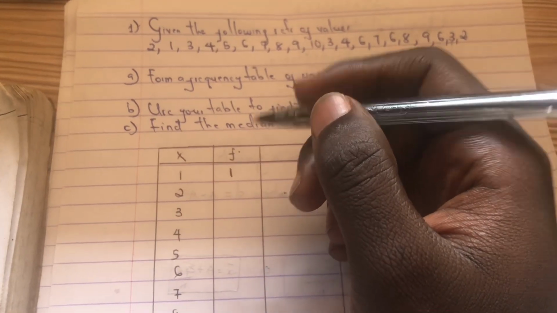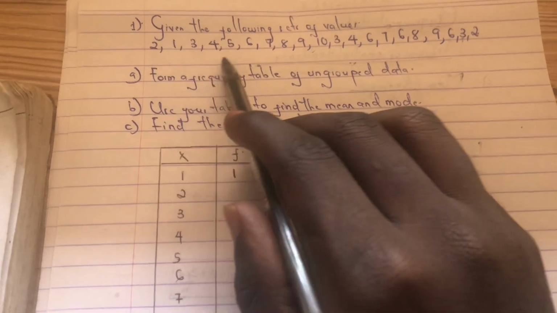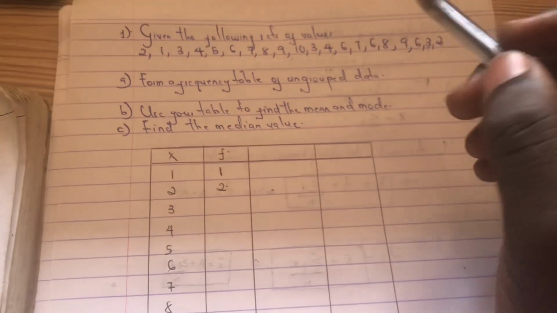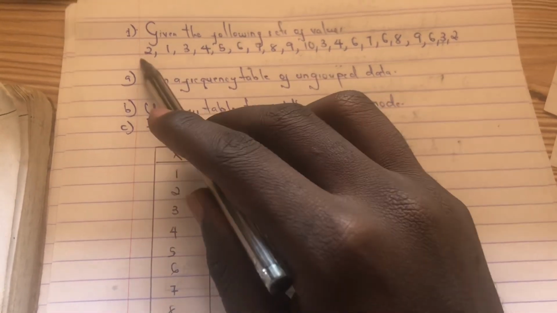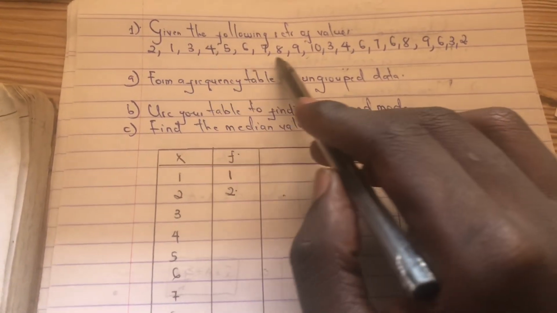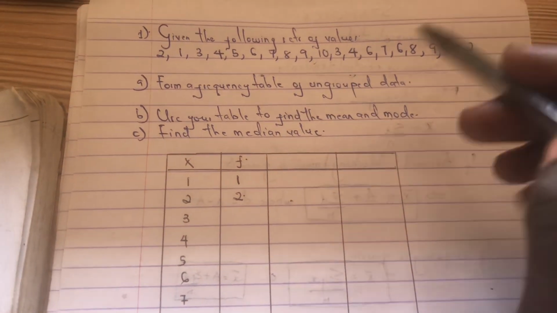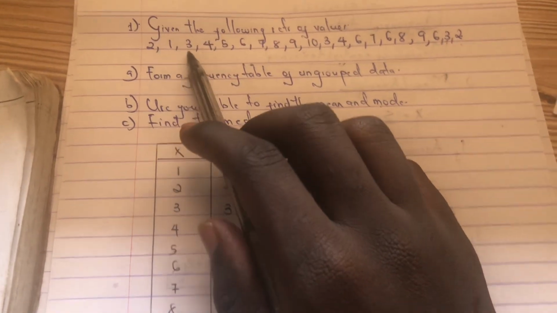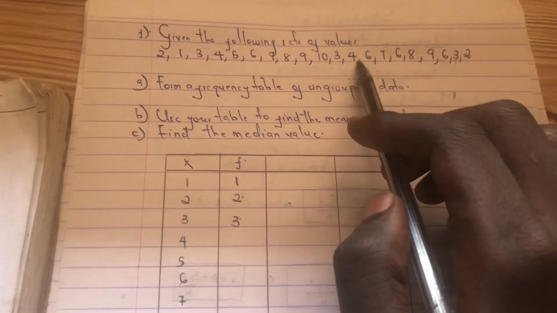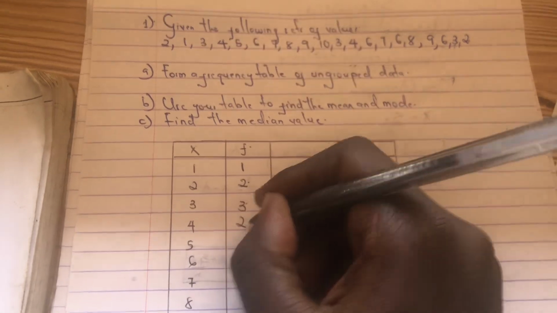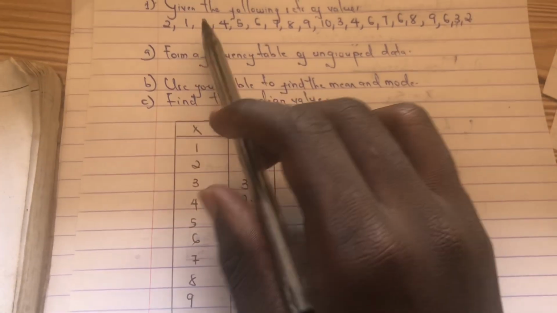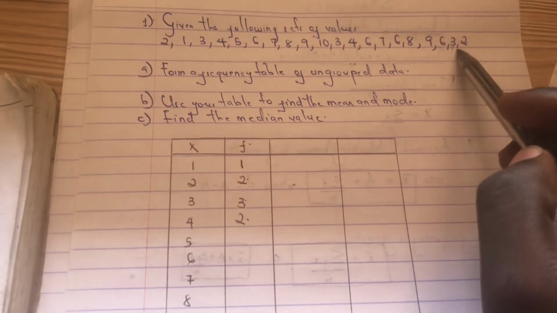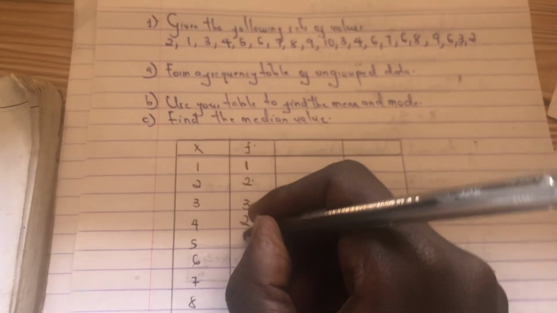Then let's look at 2. We have 1, 2 here, and another one here. So they are 2. Then let's look at 3. How many 3s do we have? We have 1, 2, 3. Are we together? Then let's look at 4s. How many 4s do we have? We have 1, 2. Actually 2 4s. Then let's look at 5s. How many do we have? We have 1. We don't have another one, so 5 is actually 1.